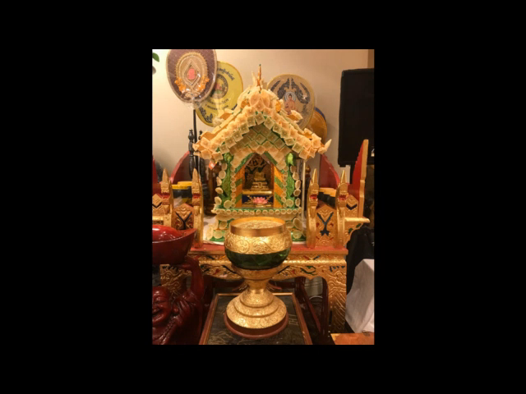And the first jhana, somanasa, 11. Second jhana, 11. Third jhana, 11. Fourth jhana, 11. 11 four times, 44. 44 and 18, 62.